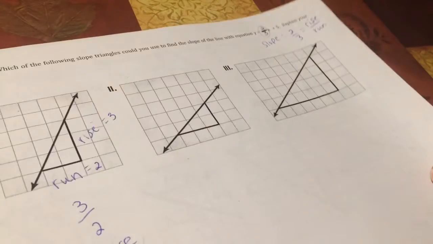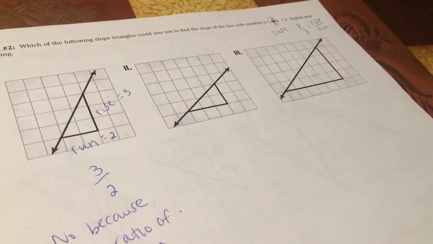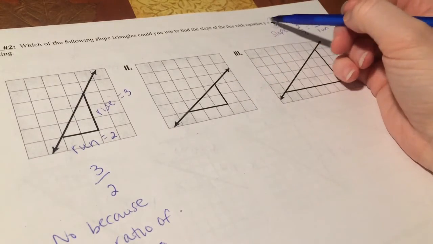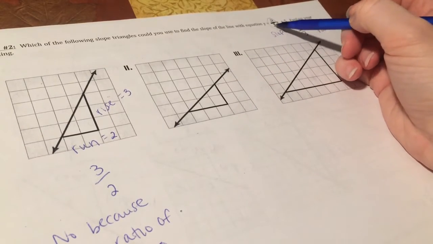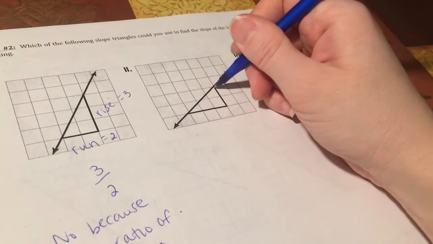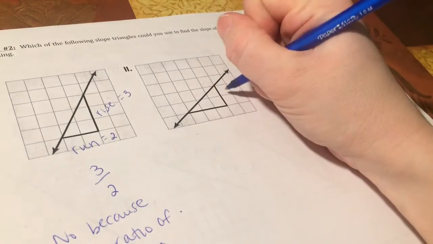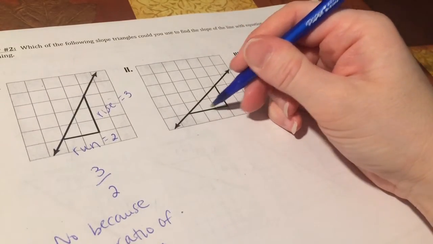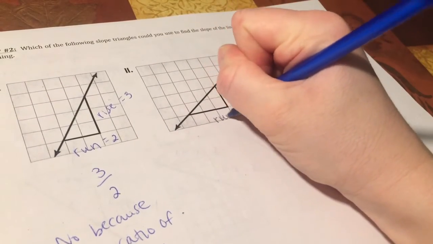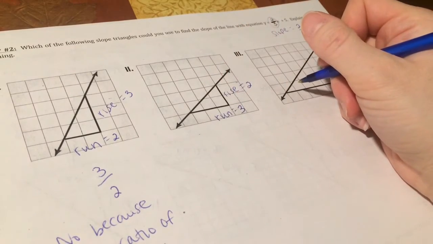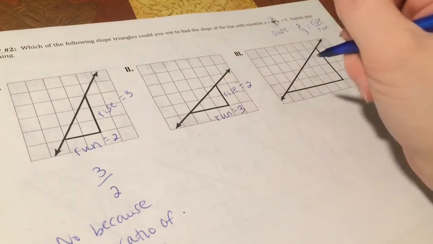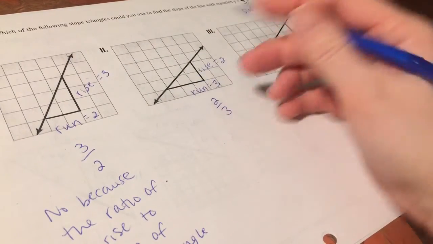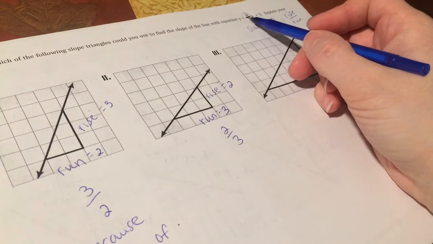Okay, let's check our next triangle, the rise over the run, to figure out if it's the same rise over run as the equation. The rise of our triangle is 1, 2 units long, so the rise is 2. And the run is 1, 2, 3. So if we put that as a rise over run, it's 2/3. So we can use this slope triangle to help us find the slope of the line.